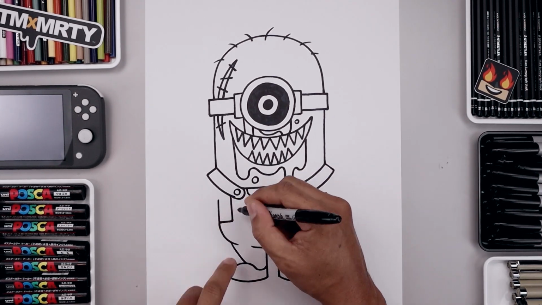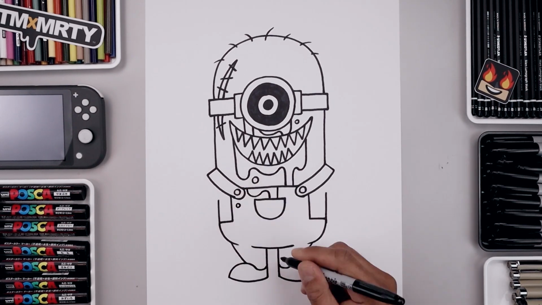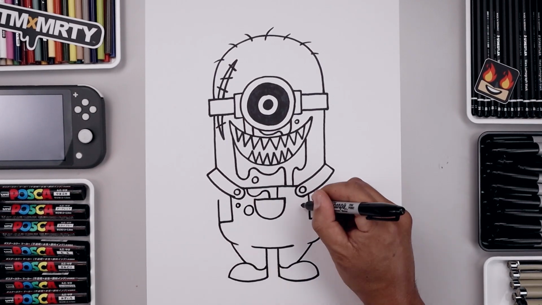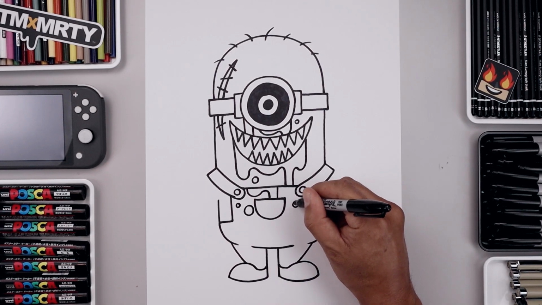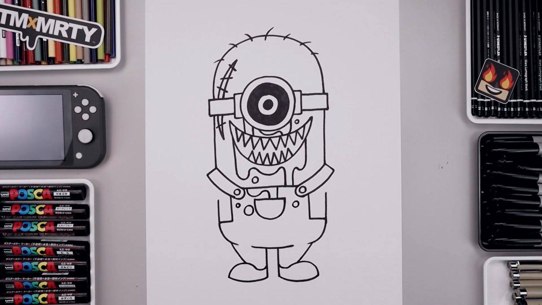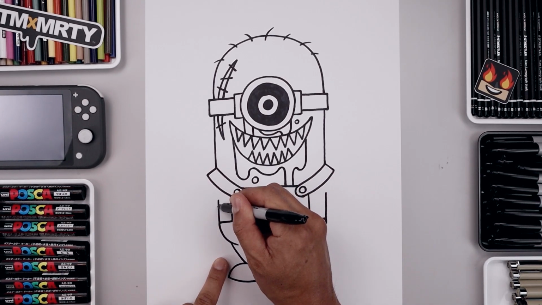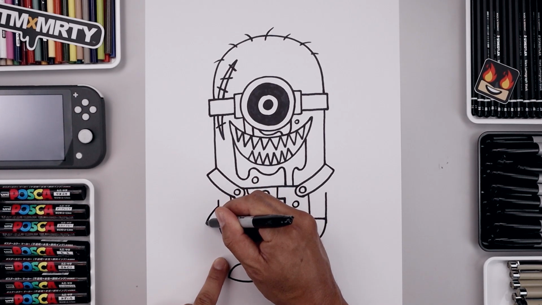Let's add some spots along the side. Start with a small circle. Add a larger circle on the inside. Add one more spot on the right. And now we're going to draw the arms along the side. From the top of the body, step down, curve the arm going out, and then down towards the wrist.